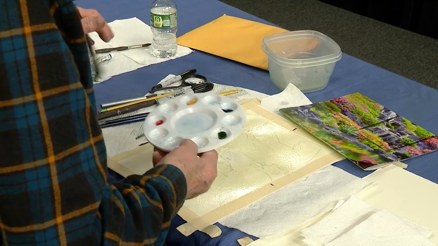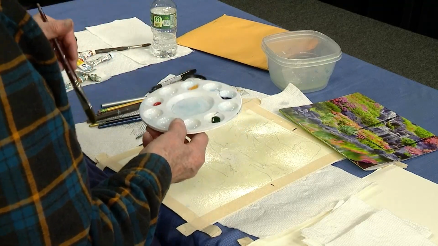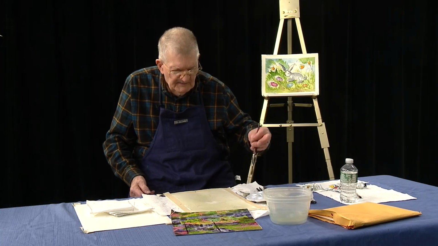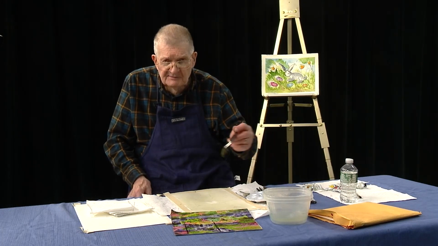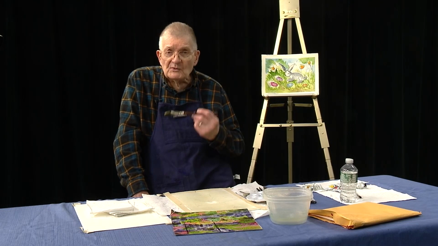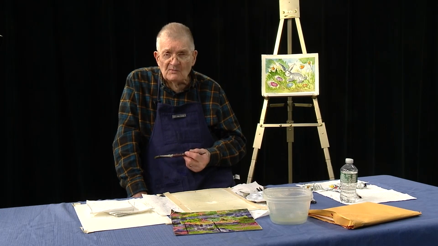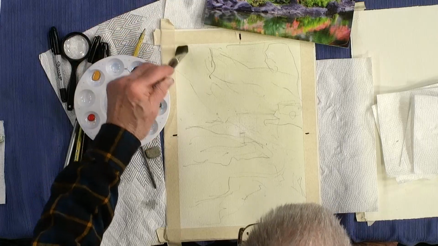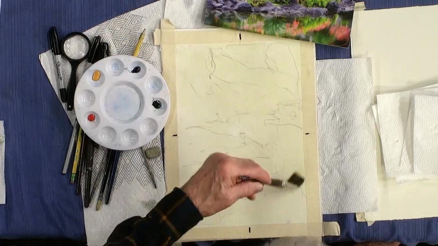And I can add other neutral colors. You know, I have Payne's Gray sometimes if I want to darken a color. If you want to lighten a color, you don't have to put white paint into it. With watercolor, you just dilute it down, more water into the color, and it just lightens up. Okay, let's see if we can get around this.